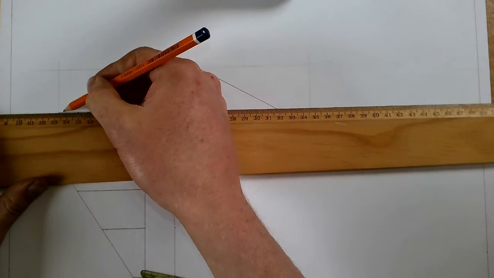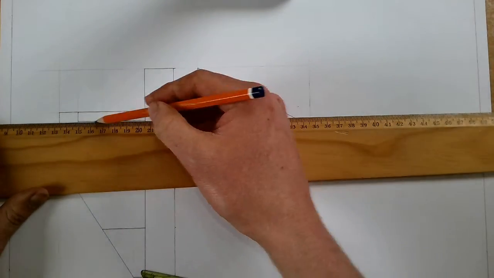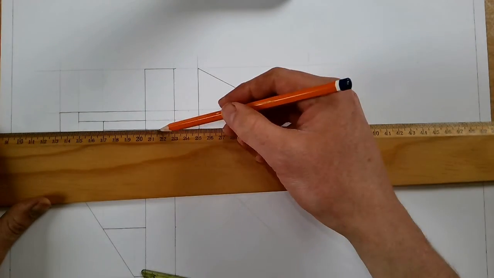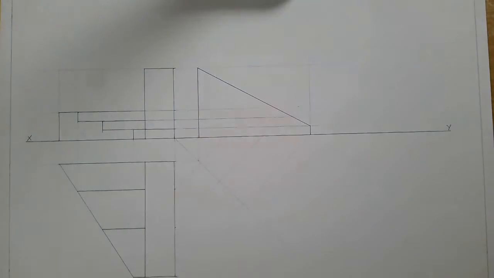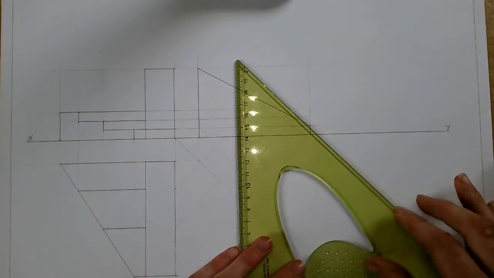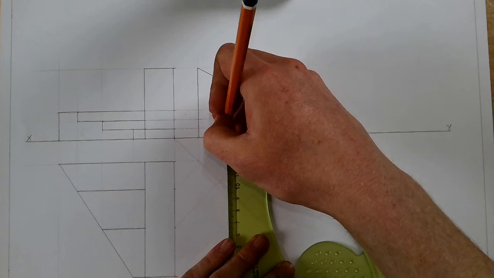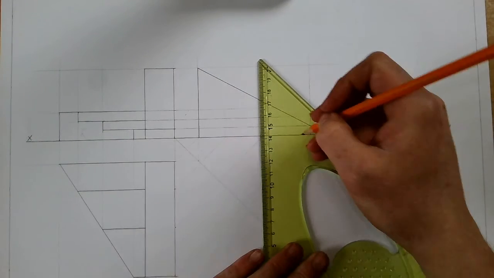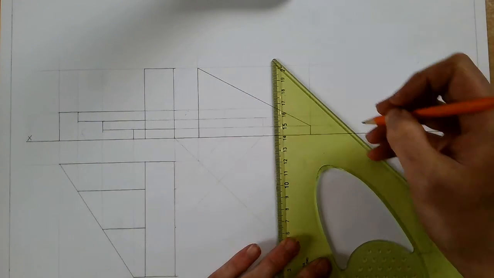Alright, so now we'll take these lines across. So these are our 8 lines. Okay, and I'm going to see my basic outline of the steps, alright? So this line's for the back one, so I know it goes up to the top. This one goes to the middle.